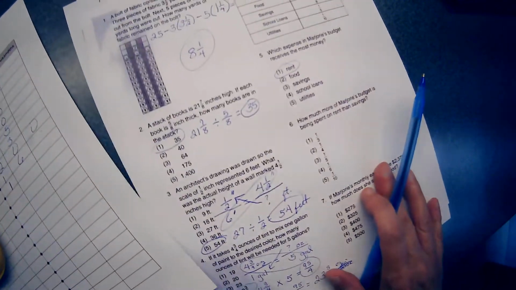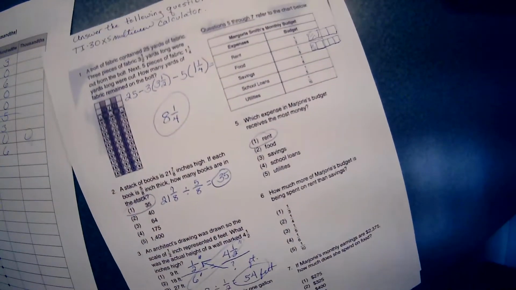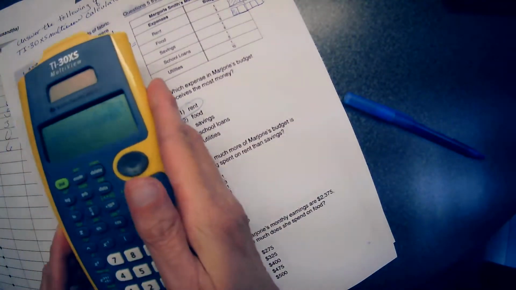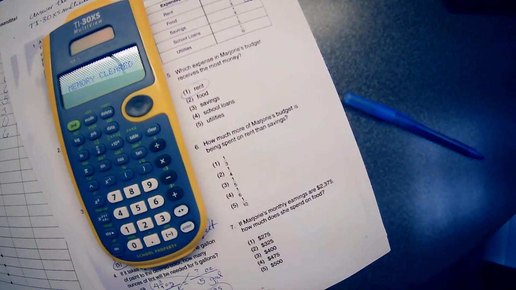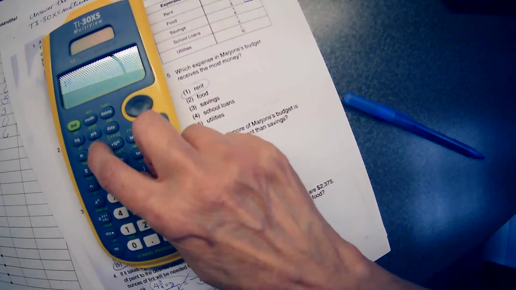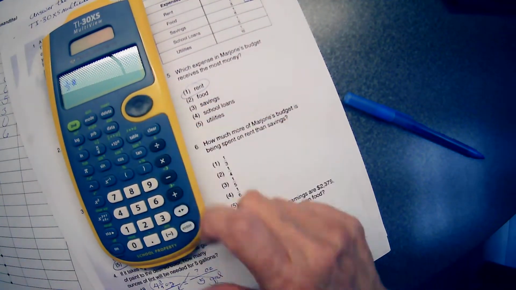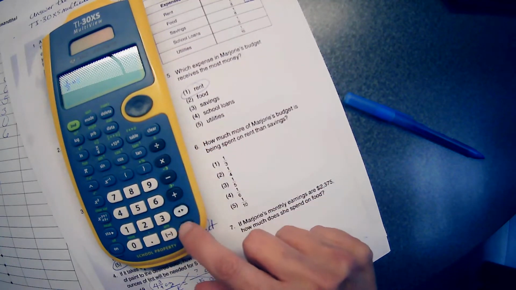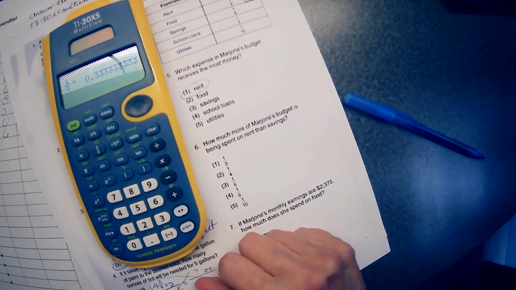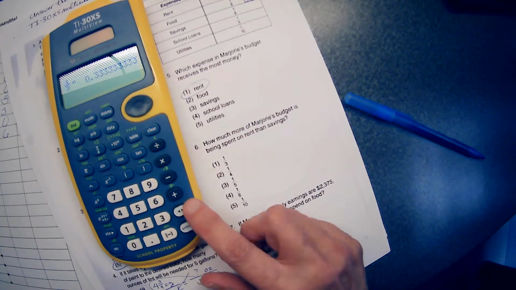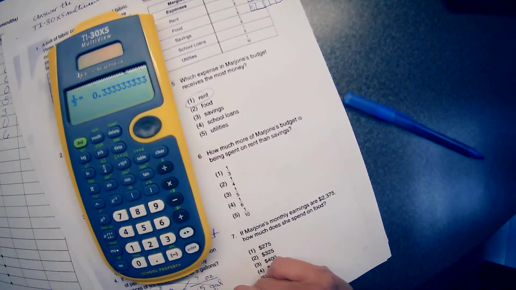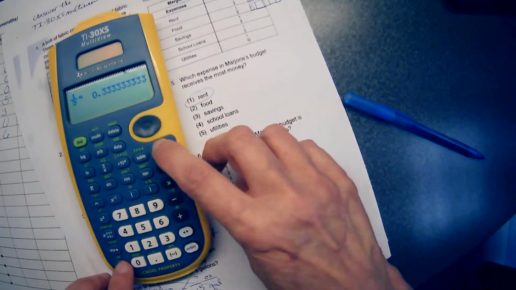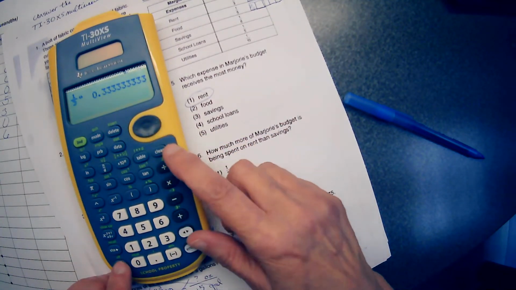So you can always use your calculator to do that too. Change your fraction into your decimal by dividing, or put in your fraction. To change it to a decimal, you use your back and forth key, and there it is. This back and forth key is right here above your enter. So that's handy also, to change back and forth between fractions and decimals.